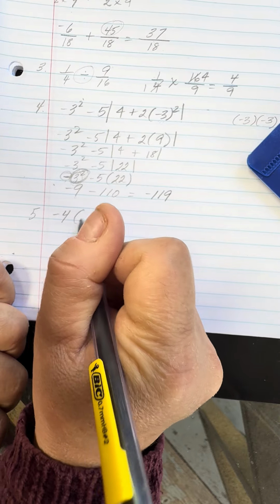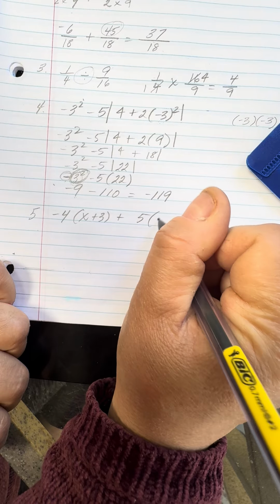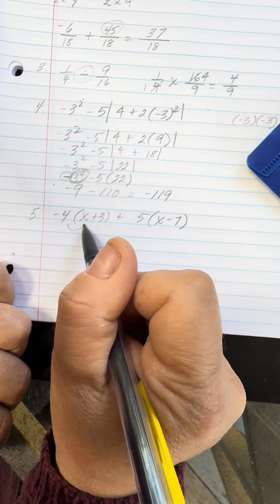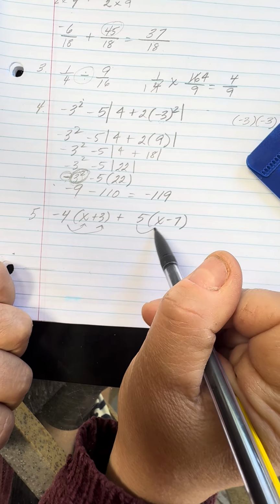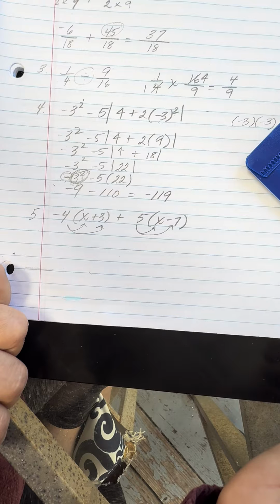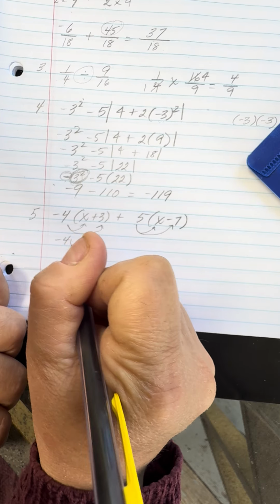Negative 4 times x plus 3 plus 5 times x minus 7. You're going to use the distributive property of multiplication, and you're going to distribute this term to each term inside the parentheses in order to get rid of the parentheses. Here we go. Negative 4 times x is negative 4x.